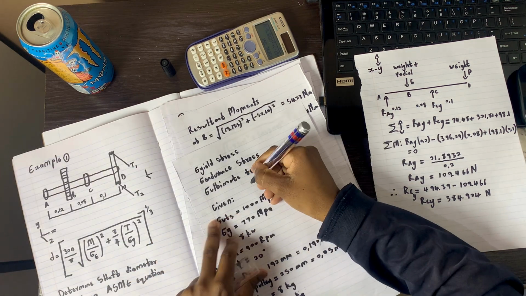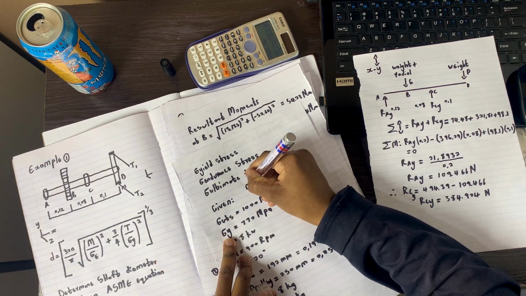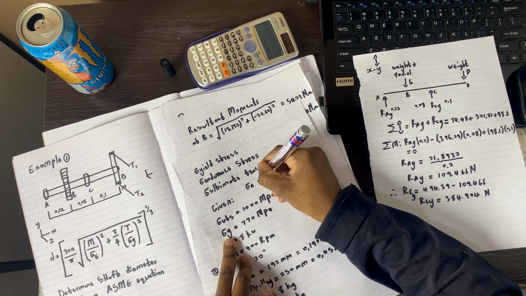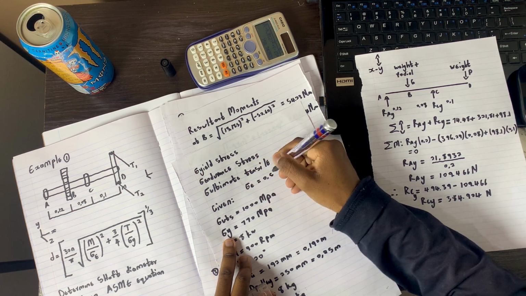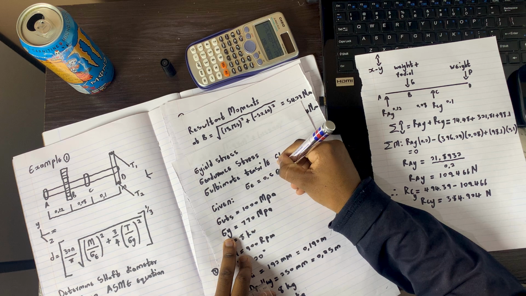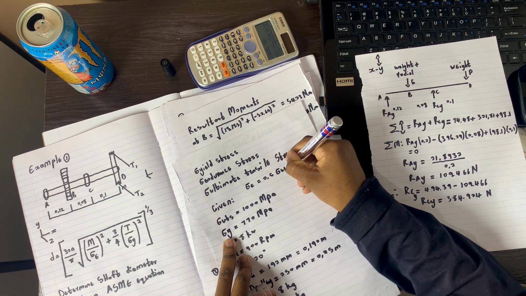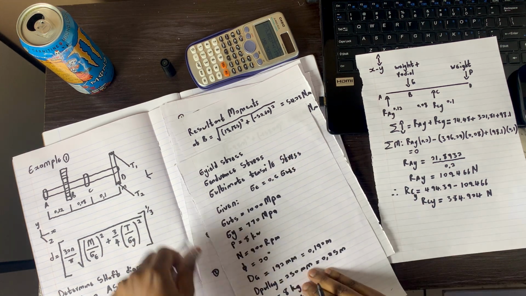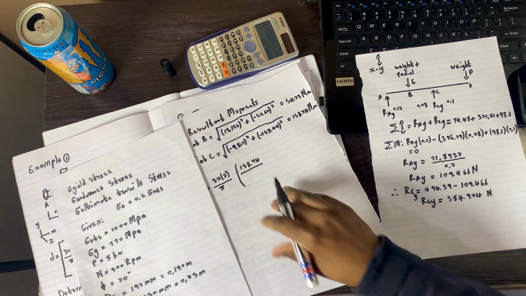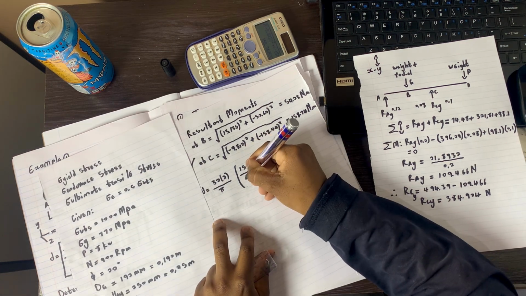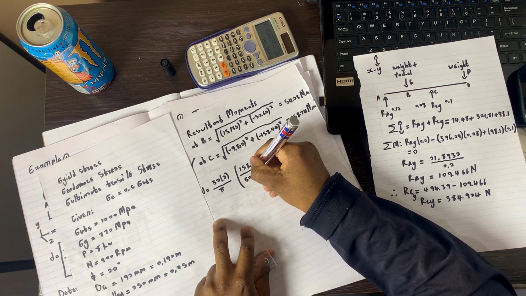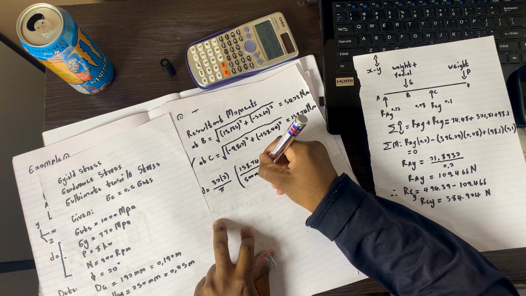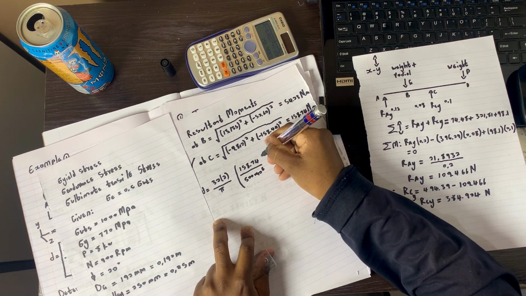So it's advisable to use it like this. Endurance is equal to half of the ultimate, right? Half. So instead of 1000, we're gonna use 500, 500 times 10 to the power 6, right?